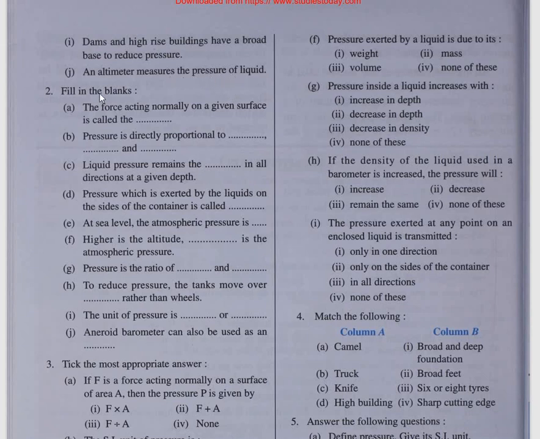Question 2. Fill in the blanks. The force acting normally on a given surface area is called thrust. Pressure is directly proportional to the thrust and inversely proportional to the area. Liquid pressure remains equal in all directions.